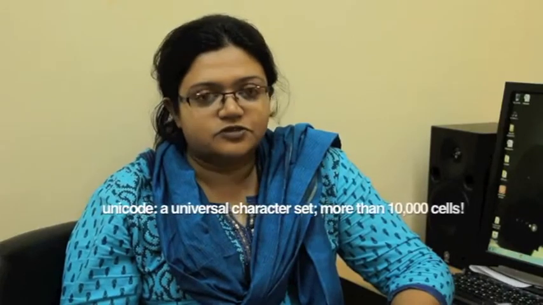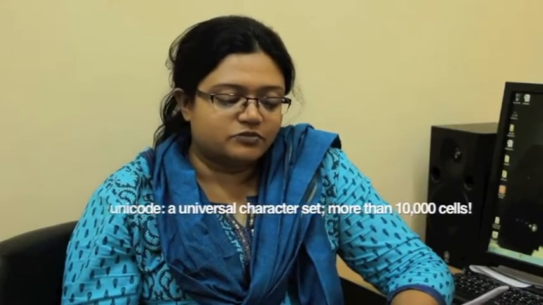To solve this problem, Unicode was introduced in the 90s. Unicode uses a universal character set. It uses 32 bits, so that gives a table containing more than 10,000 cells. It can keep all known scripts in the same table, assigning a separate identity to each character. It actually has a table of assigned code points for a character, which then gets translated into a binary value. So, if you have a Unicode font in your machine that understands the code points for Bengali, it will have no problem in showing your text even if it does not have the particular font that you used.